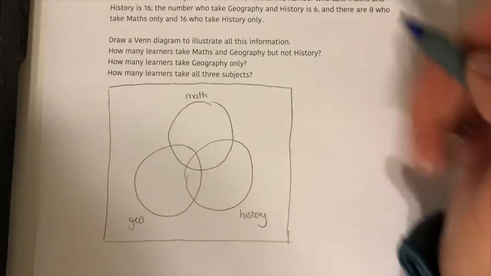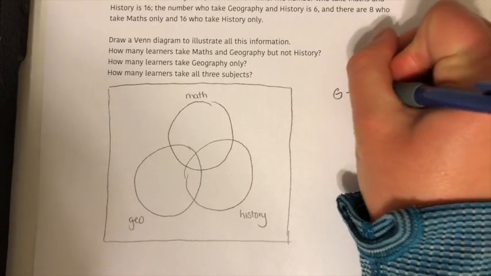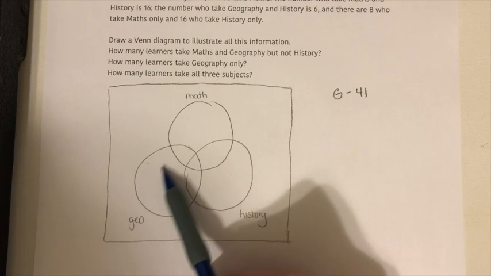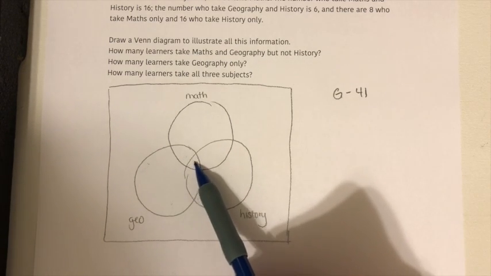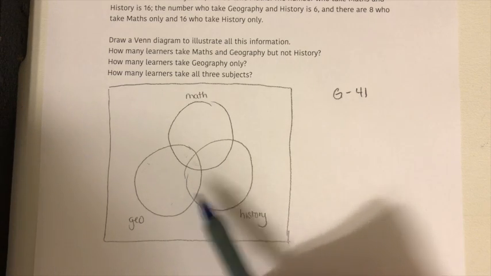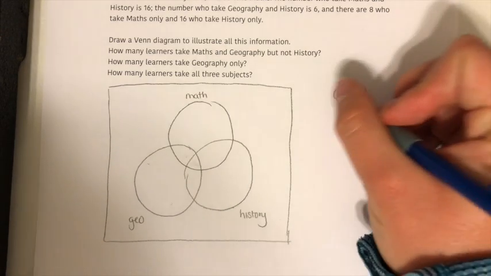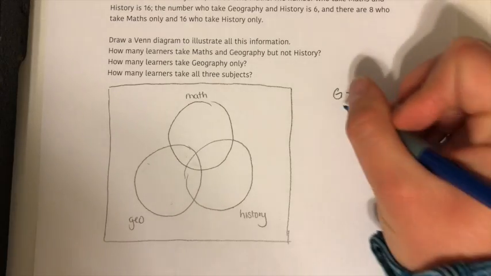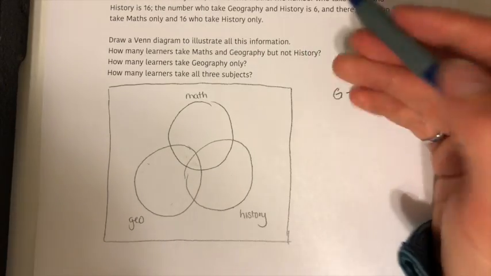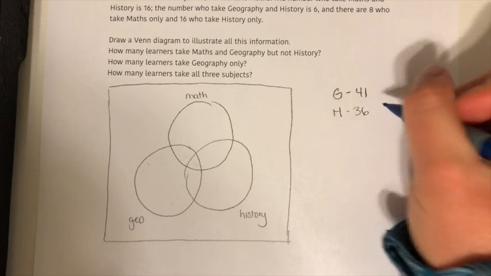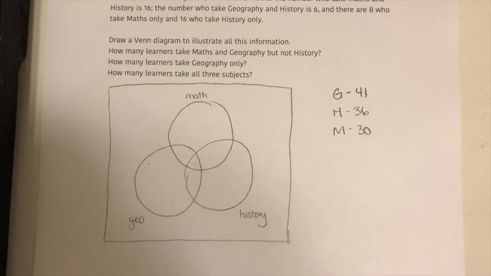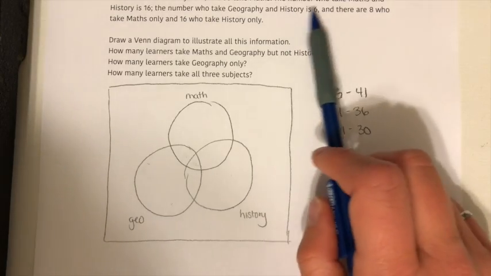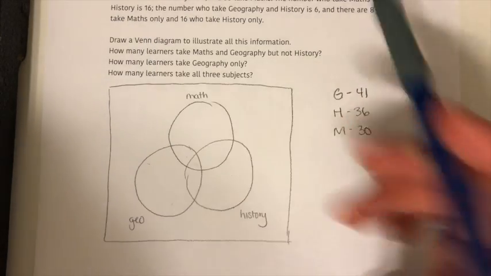So the number who take geography is 41. So remember, that's going to include the kids who just take geography, and the one who takes math and geography, and the ones who take all three, and the ones who take geography and history. So geography total is 41. History is 36, and math is 30. Okay. The number who take math and history is 16.